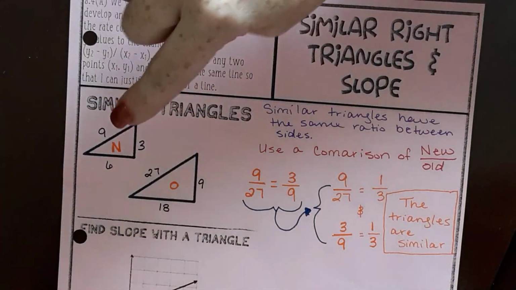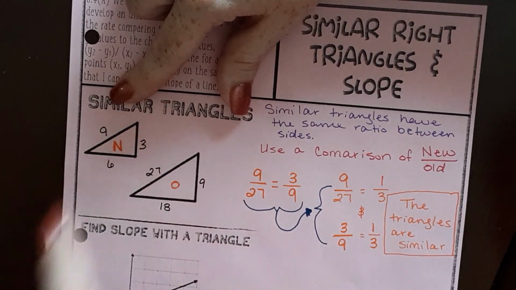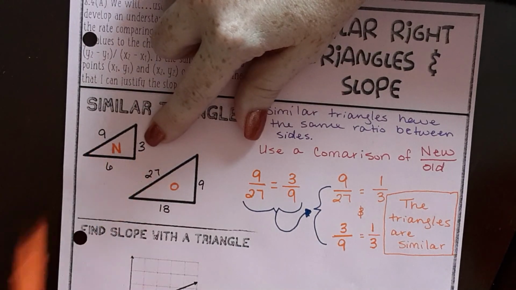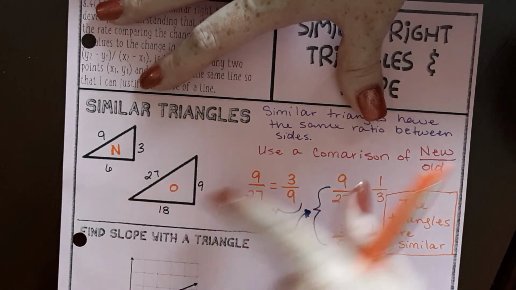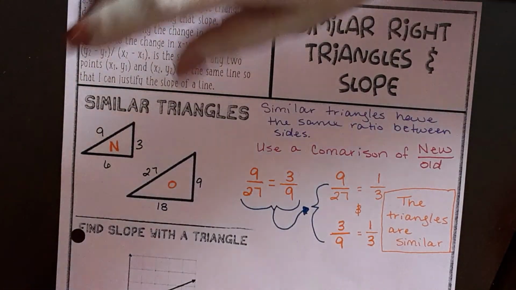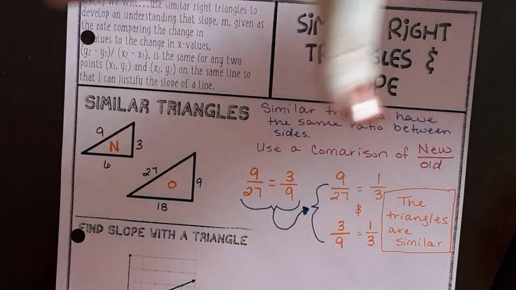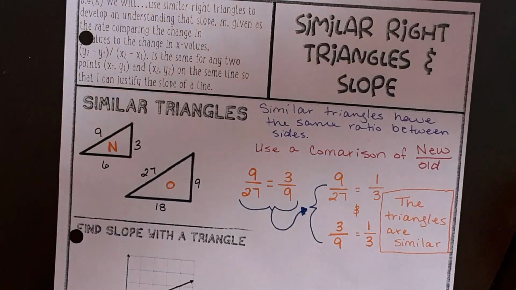If you were to compare the hypotenuse here to the leg here, it's also 1/3. If you compare the hypotenuse and the leg here, you have a 1/3 ratio. So because all of the ratios come out to the same amount, 1/3, you have similar triangles.